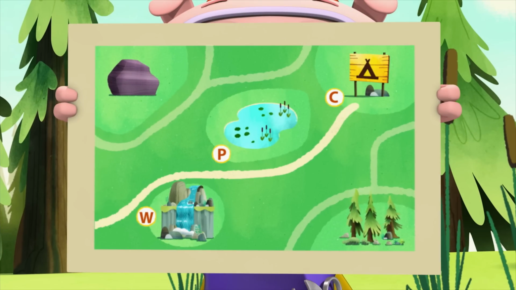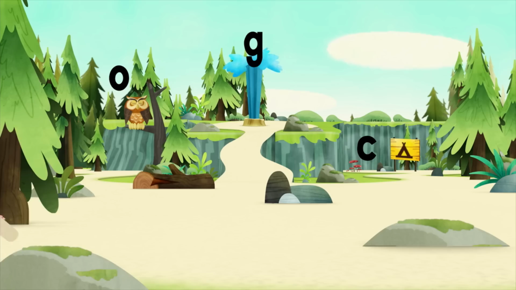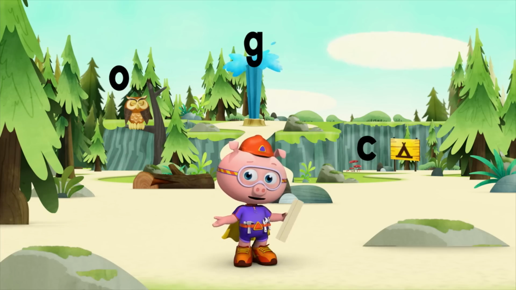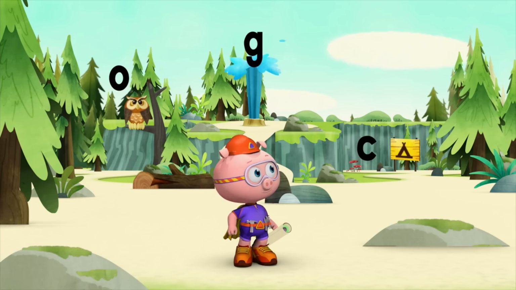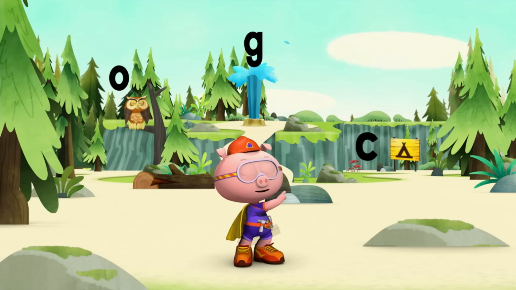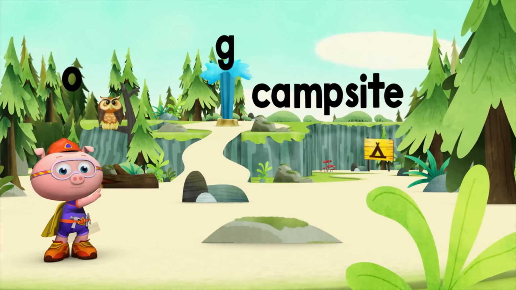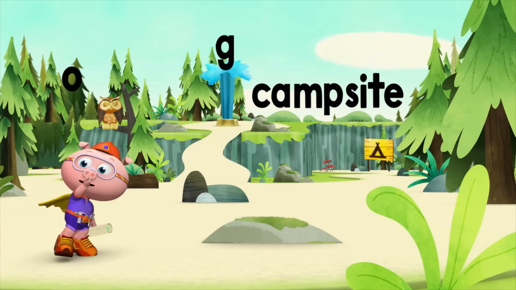Now we need a C. Where's the lowercase c? There! There's the c. C is for campsite. ABC, follow me!